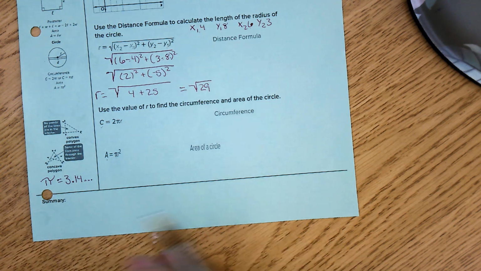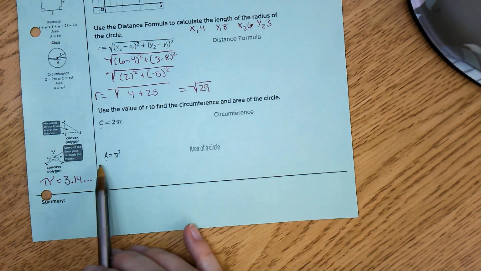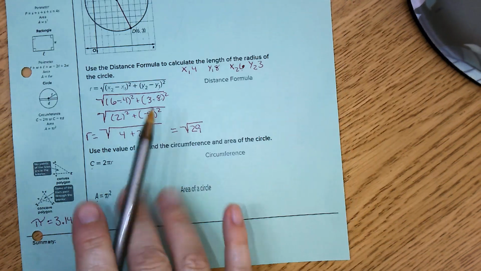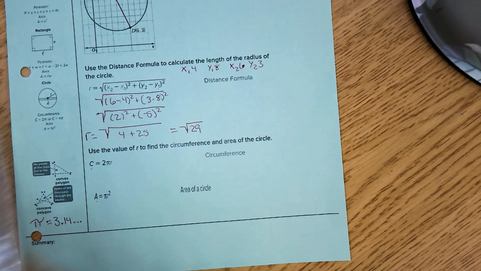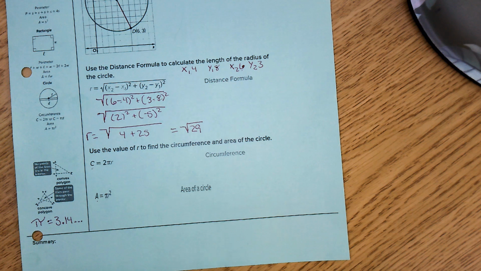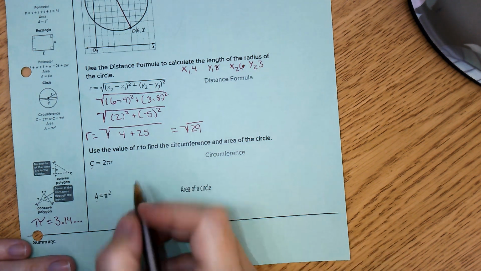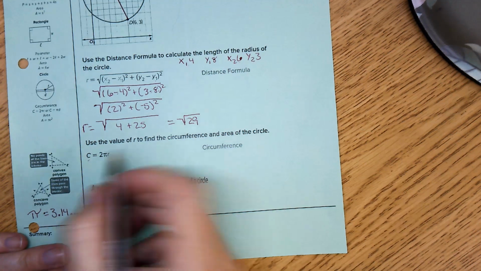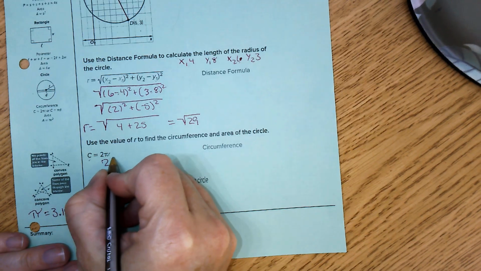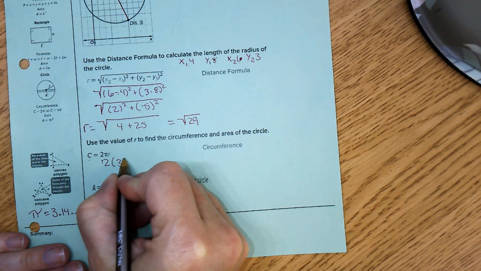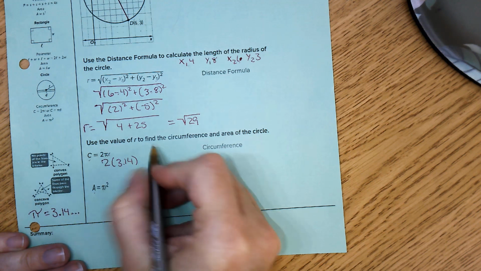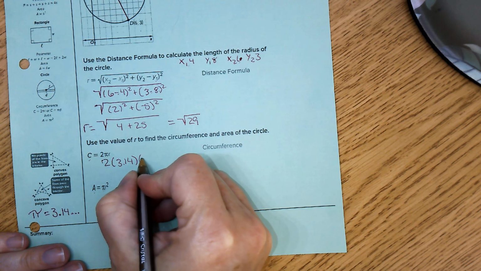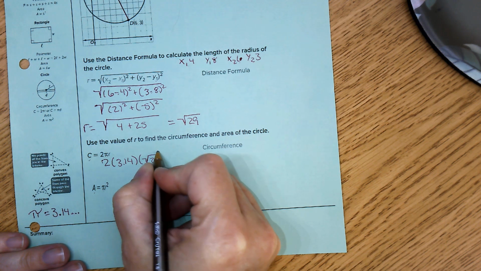It's like we have a formula: area is pi r squared, or length times width. It's a standard given that is assumed to be well known. So for circumference, we have 2 times 3.14 times r, which is the square root of 29.